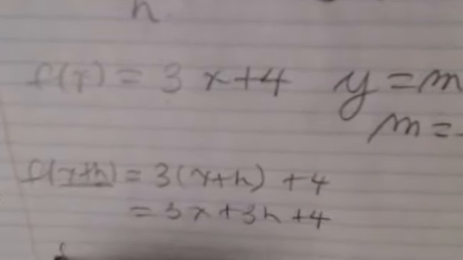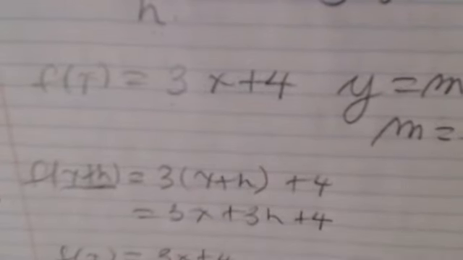This is my function, this is f of x. I want f of x plus h. Well, that says I replace my variable with x plus h. So that gives me 3x plus 3h plus 4. Now, f of x he gave to me is 3x plus 4.